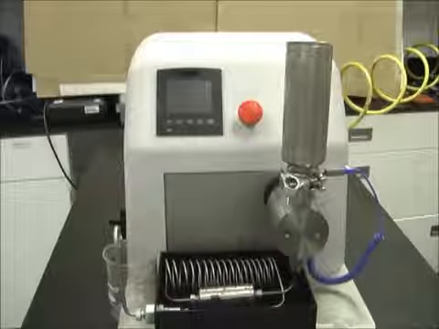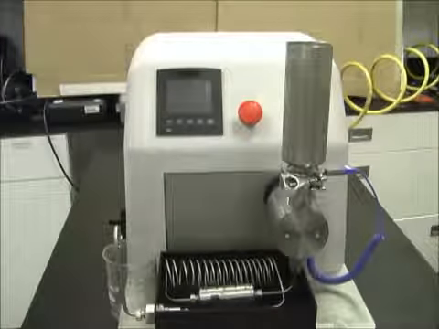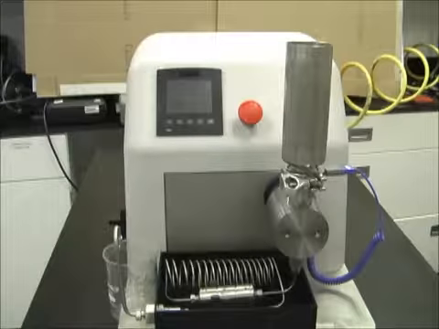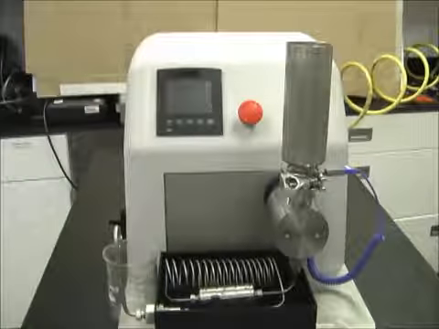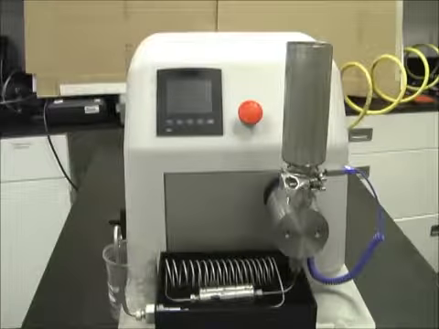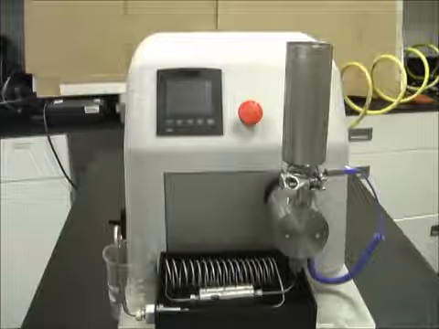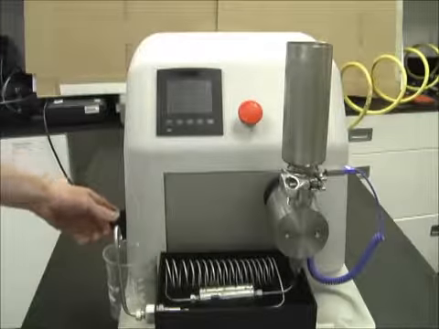Welcome to the overview of the LM10 microfluidizer. This will be a quick tutorial on how to operate with the touchscreen PLC. The first step is we will turn on the LM10 with the disconnect button on the side.